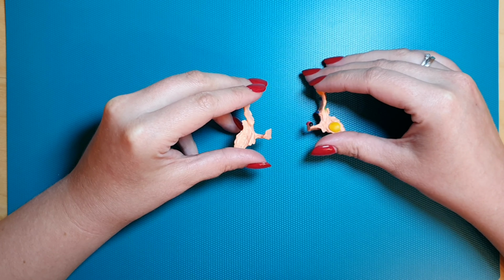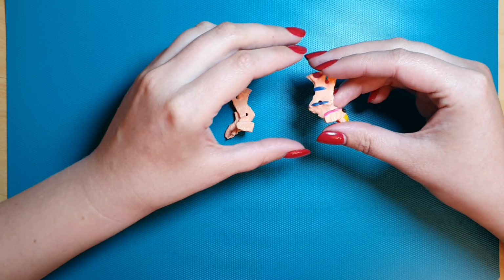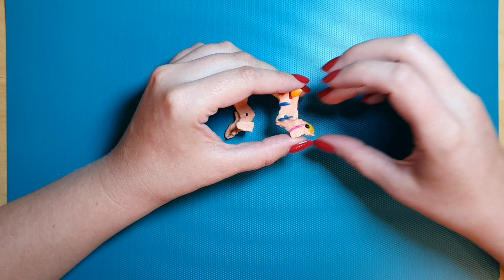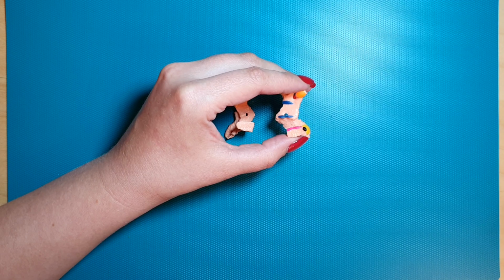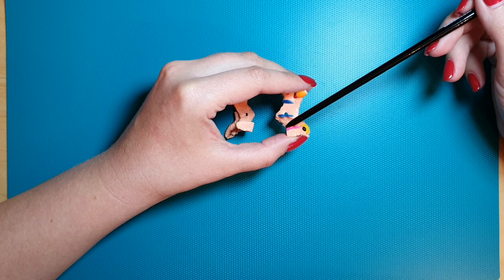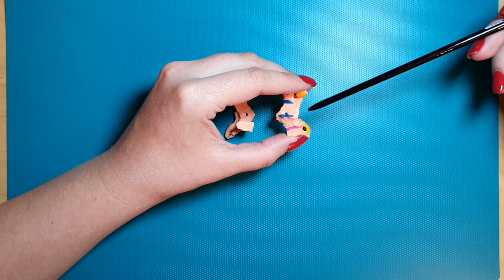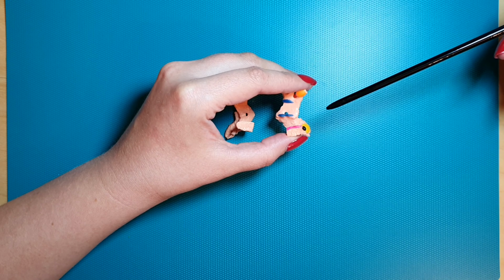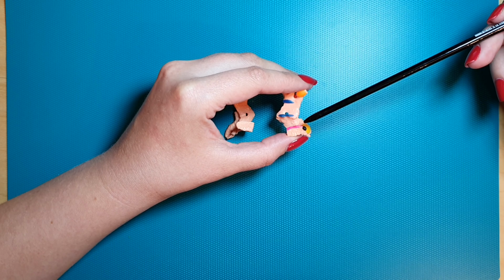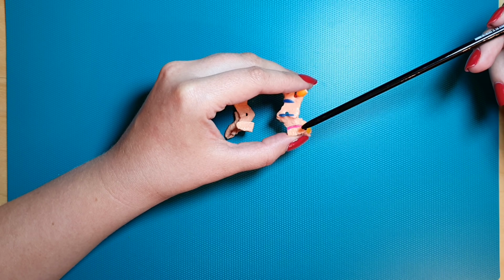And here, finally, there are structures that we can mark with plasticine. Nasal crest, which connects to the vomer, and posterior nasal spine.